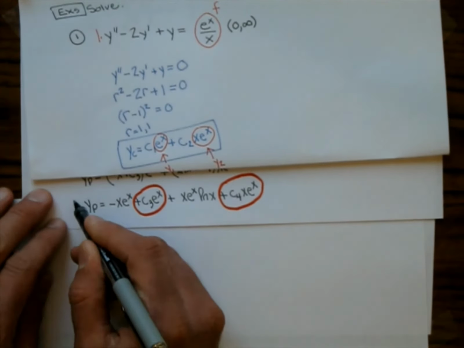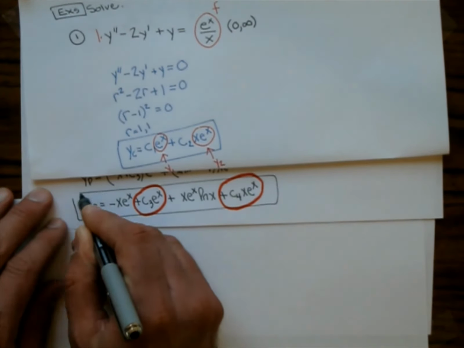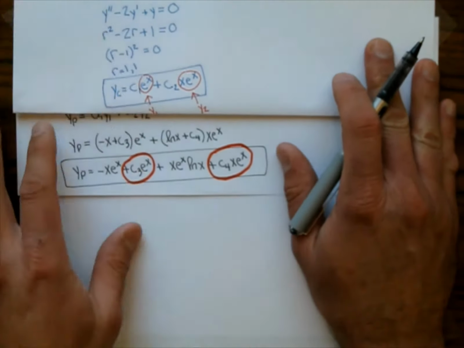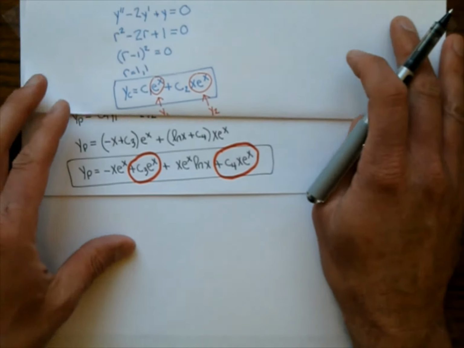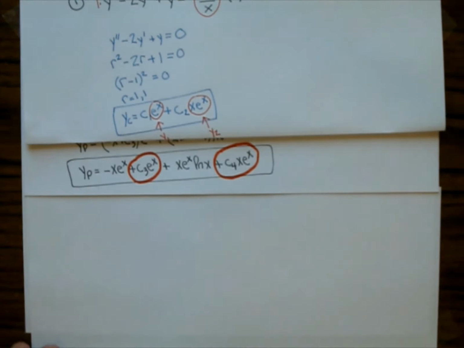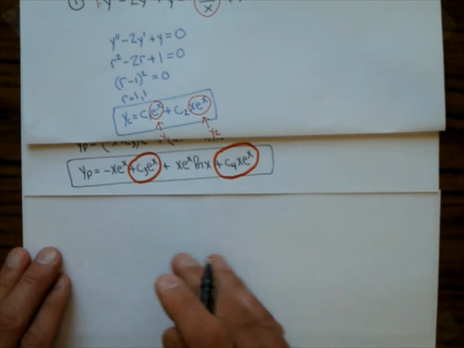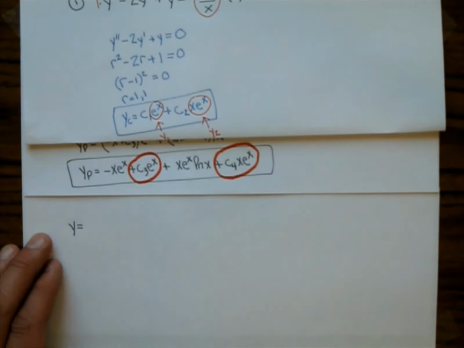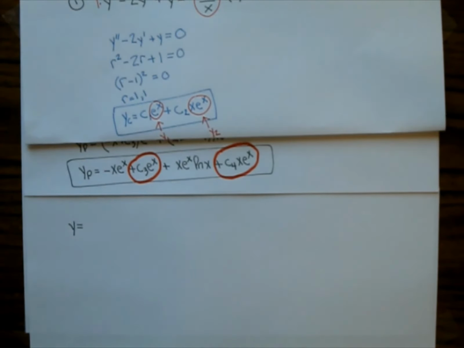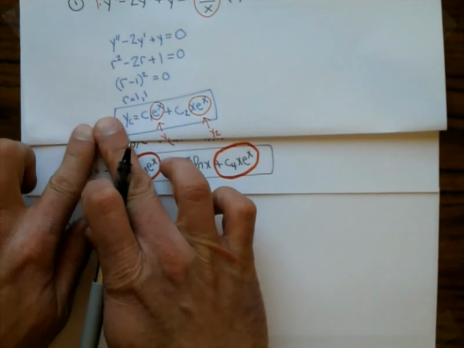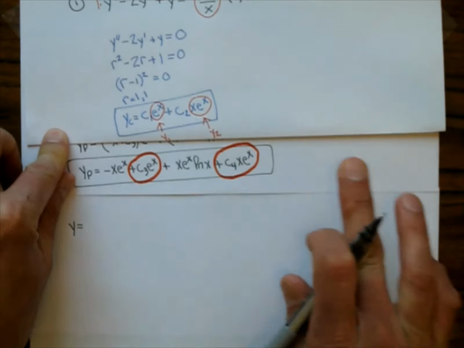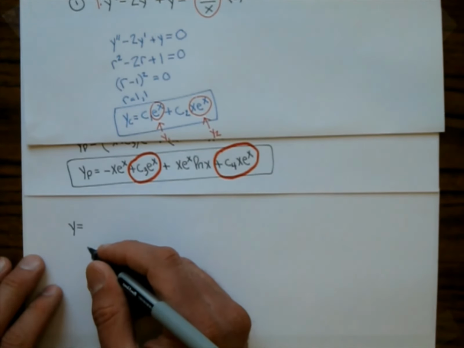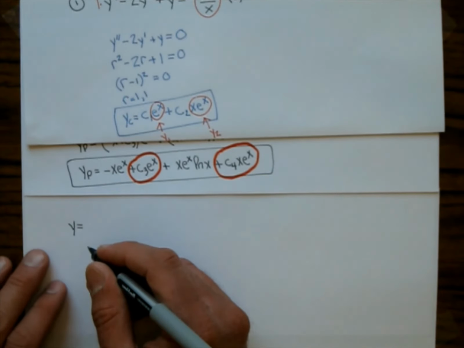I can kind of put a box around this. And so we move this up there. And I'm going to go ahead and do step 9 where I'm writing my final answer. Step 9 looks like this. Y equals, how does this look in the camera? Oh, some shadow there. Okay. So y equals yc plus yp.